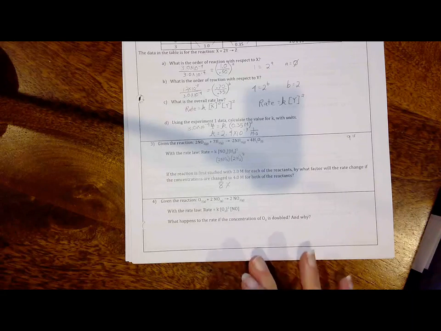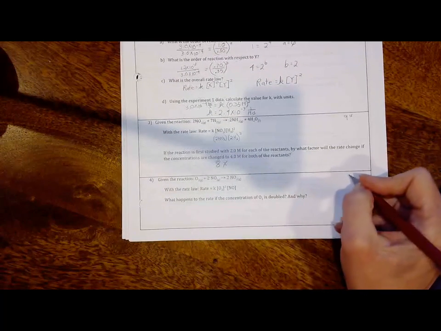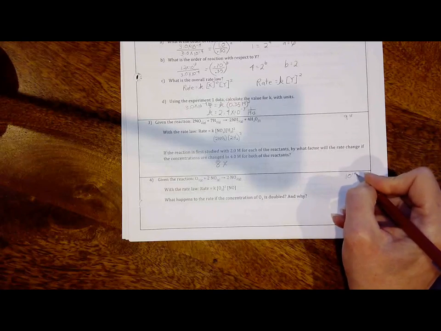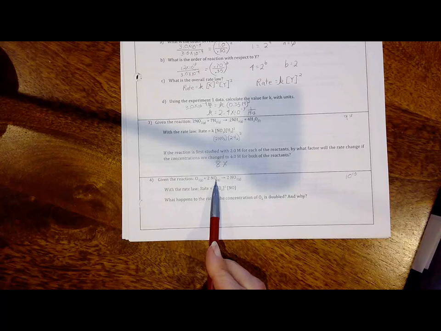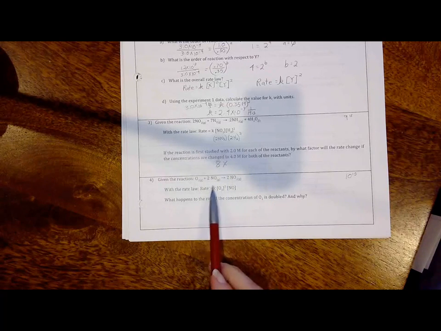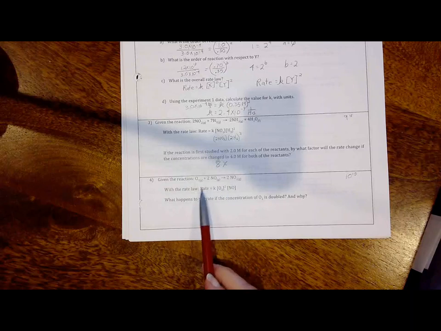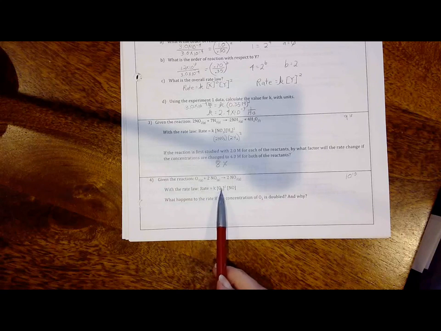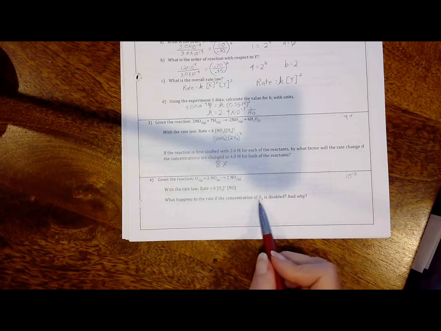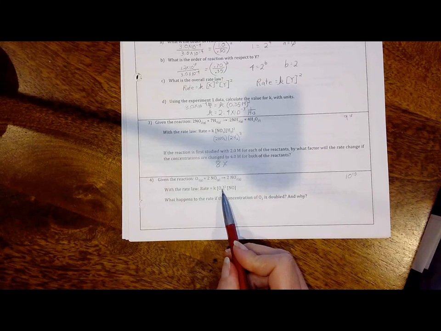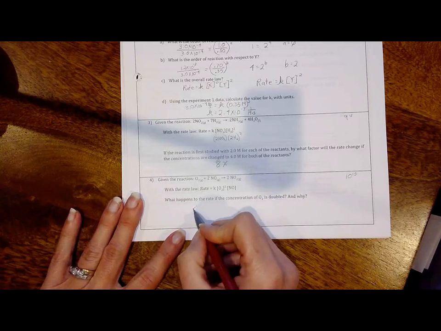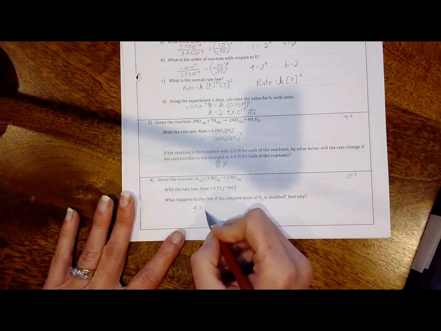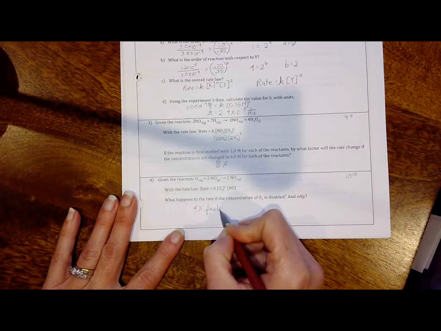And then number 4, again we have a reaction of oxygen with nitrogen monoxide to form nitrogen dioxide, and we have a termolecular reaction, so we have all three colliding to create this rate law. If I double the concentration of oxygen, because oxygen is squared in the rate law, it's going to be 4 times faster because that 2 has to be squared.